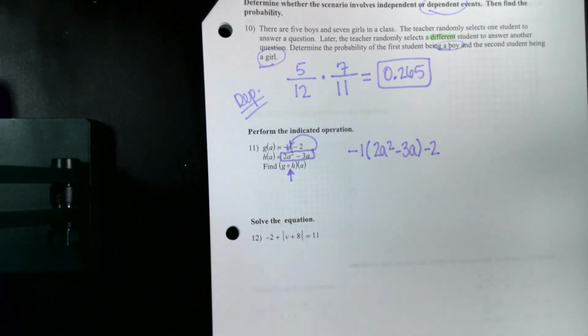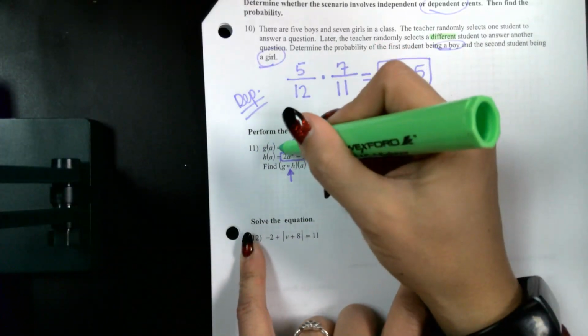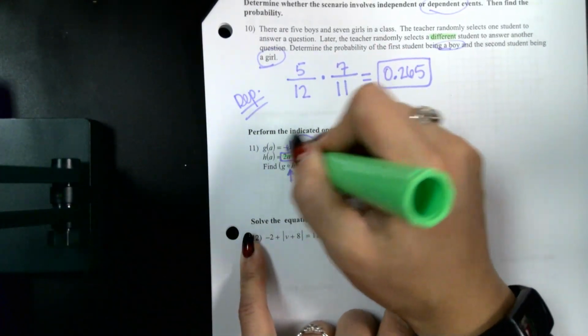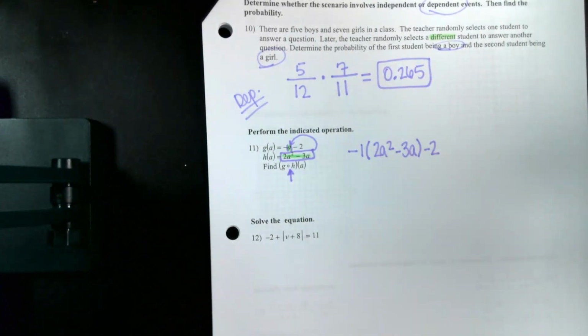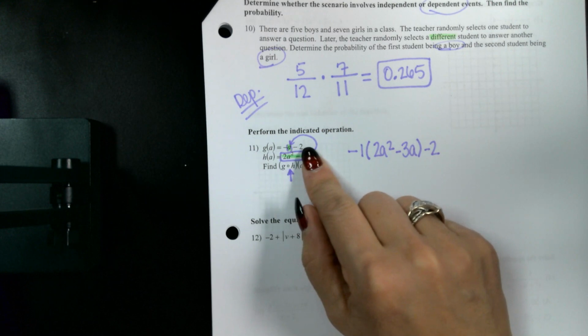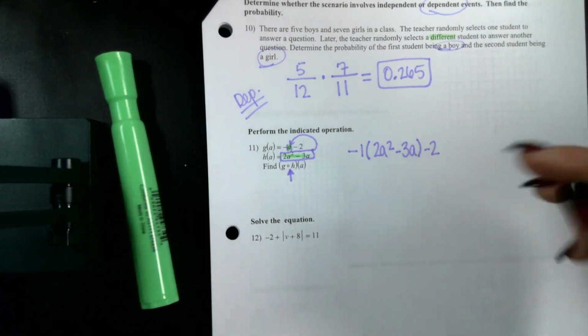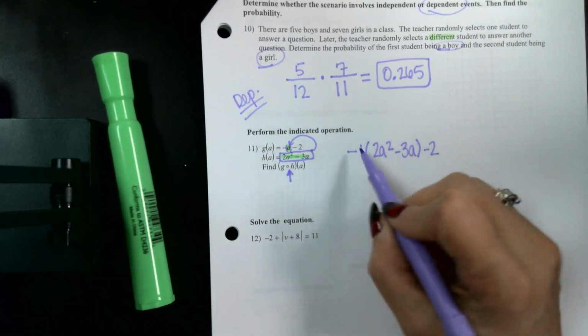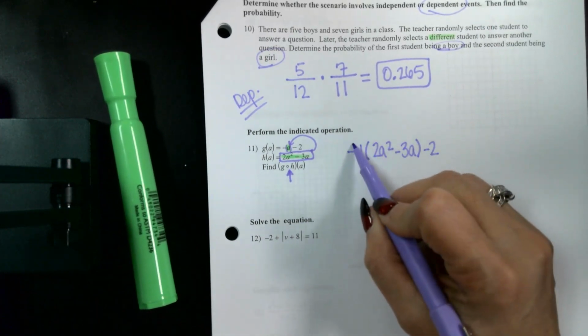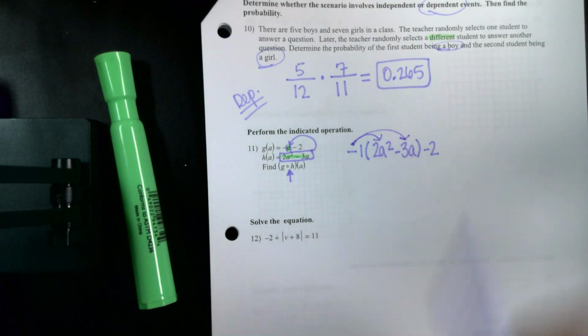So this is all you're doing. You might want to look at the board to make sure you understand this. You are using that top function, but you are plugging this in right there. So you are picking this up, putting it there, but then everything else about it stayed the exact same. Okay, so if I have a -1 out front, what do I need to do with it? No, this is not an equation.